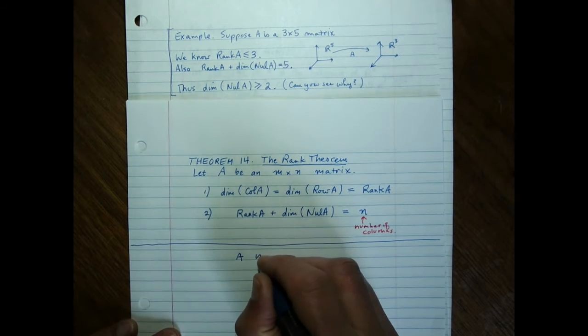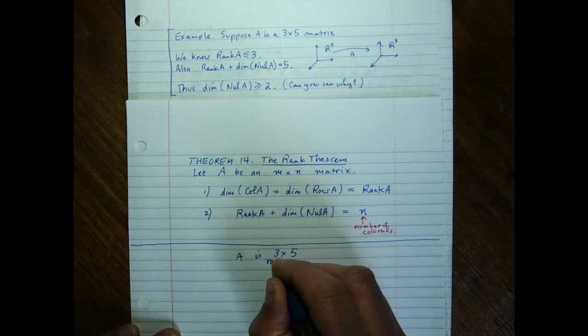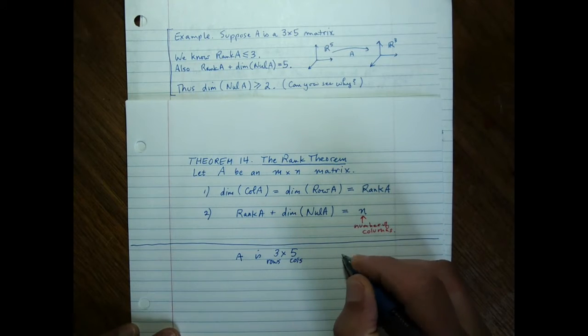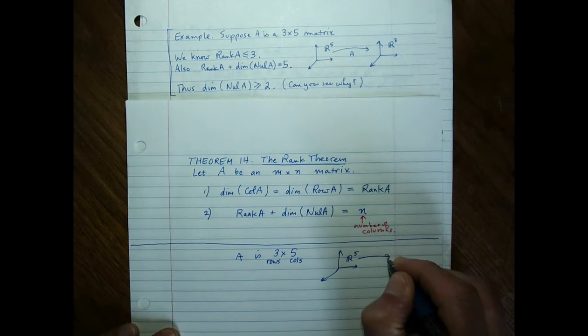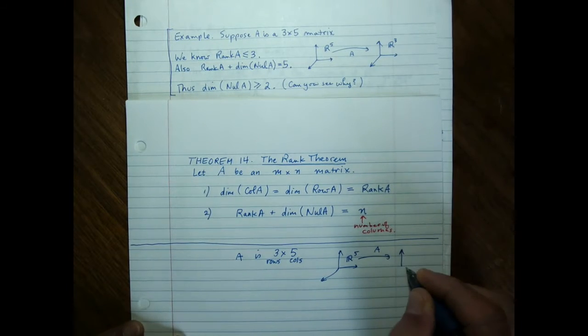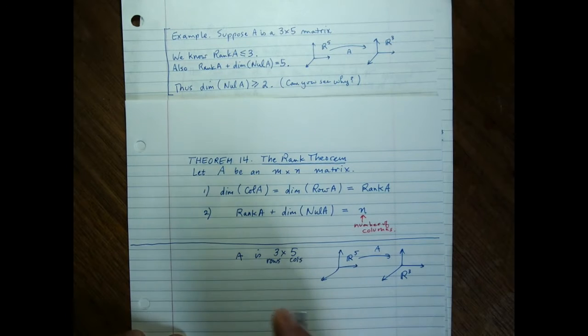If A is 3 by 5, so 3 rows and 5 columns, we want to think of A as defining a linear transformation from R5 to R3, so from a higher dimension to a lower dimension.